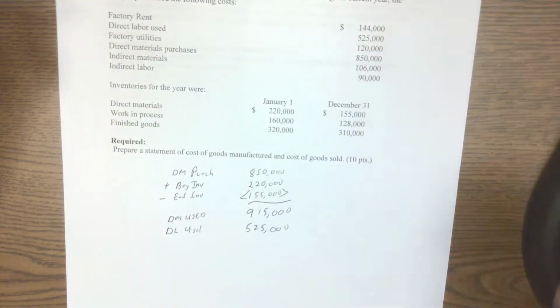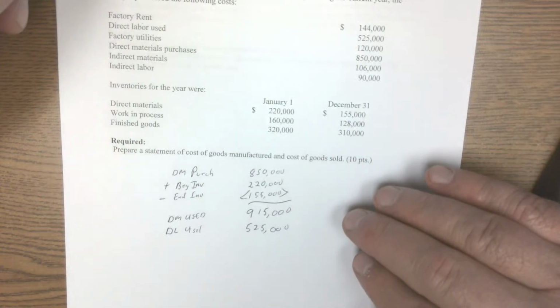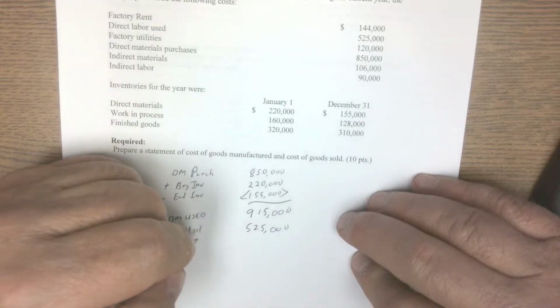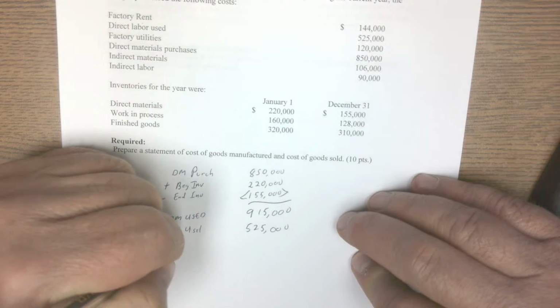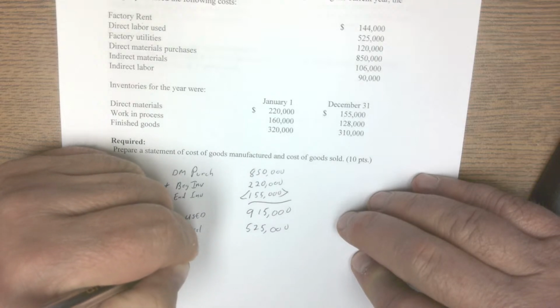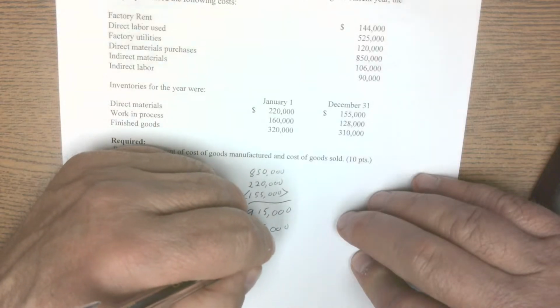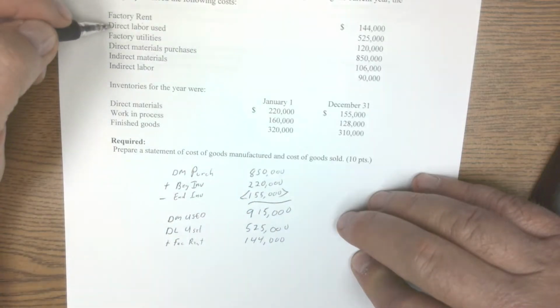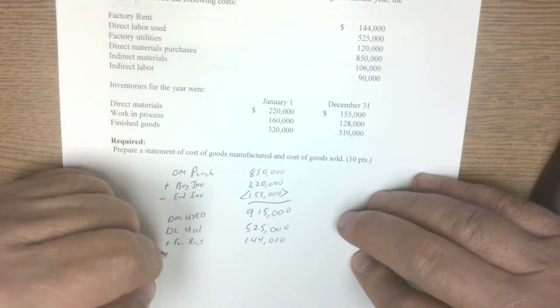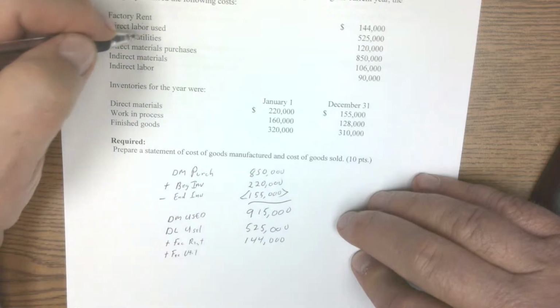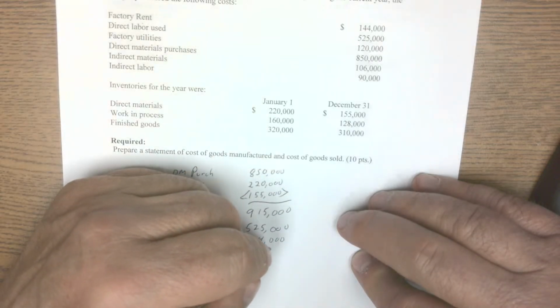And this is direct costing, so I have to add up everything that is manufacturing overhead. So factory rent is, and that's going to be 144,000. Direct labor used, we've already done. Factory utilities are, and that's 120,000.